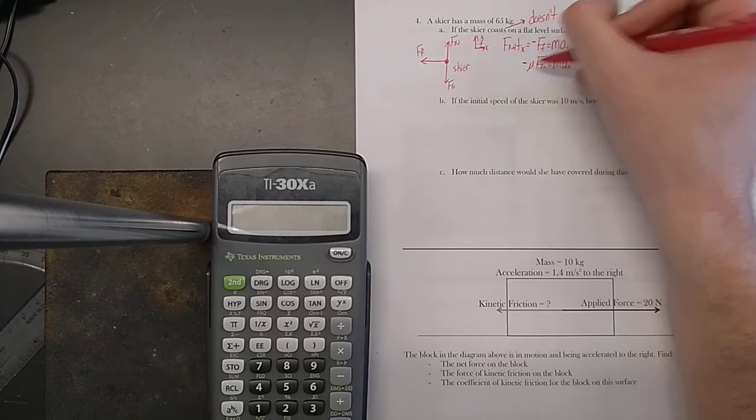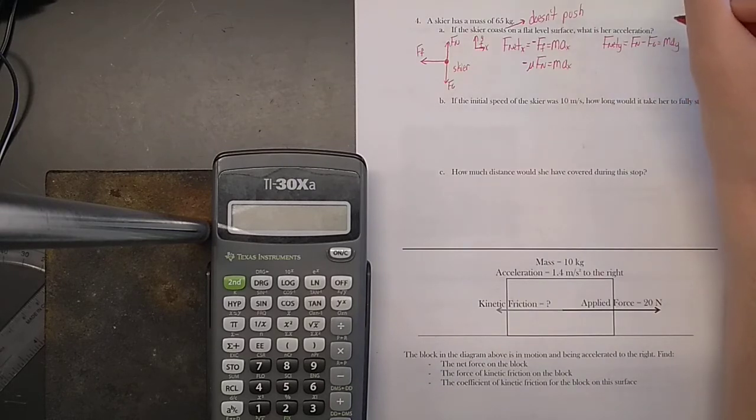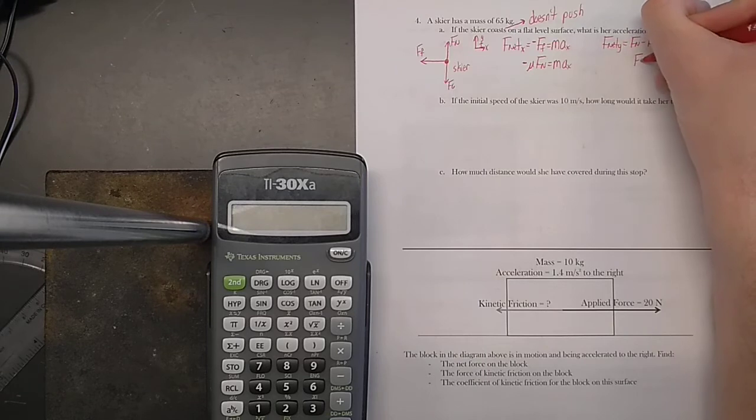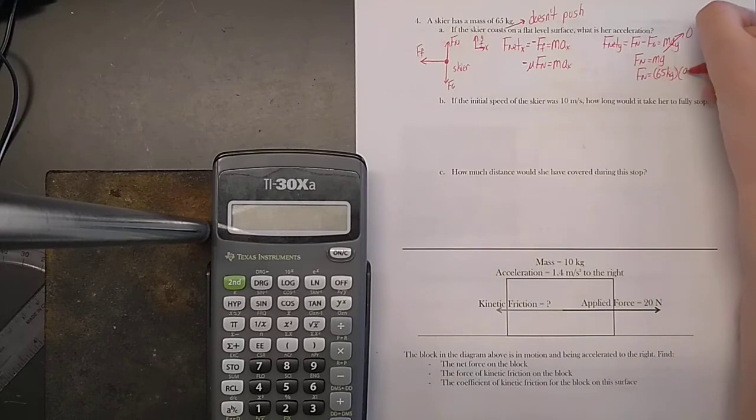We just looked that up in the table. We need to know the normal force. The skier is not accelerating up off the surface or down into the surface. The acceleration is 0. Stop me if you've heard this before. Fn is equal to the force of gravity, which is equal to mg. Fn equals 65 kilograms times 9.81 meters per second squared.